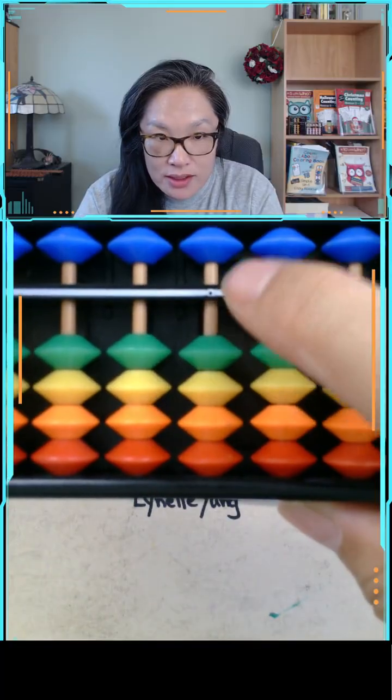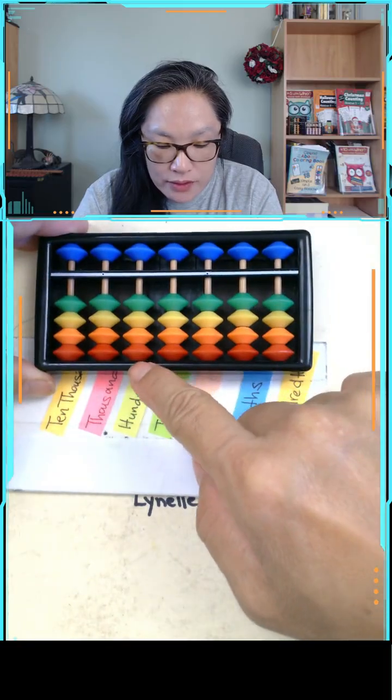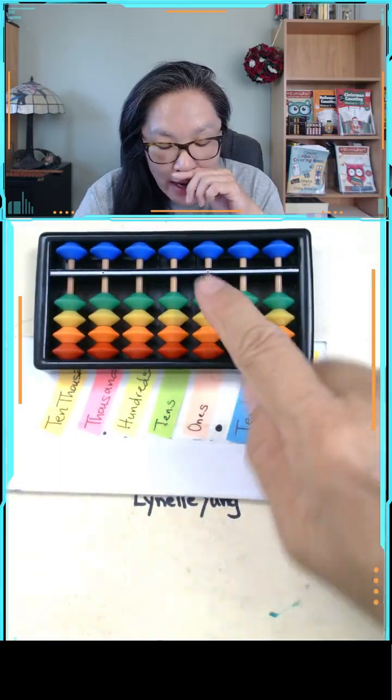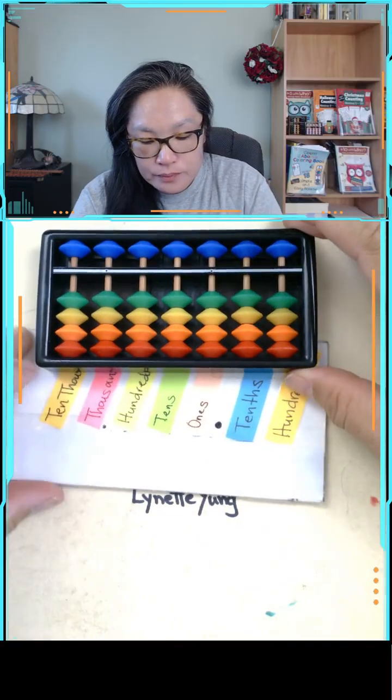Yes. So looking at this, there is an indicator. There's my dot. This dot tells me this is the ones place. So we have our ones, our tens, our hundreds, thousands, and 10,000s. Every column is a place value. After the ones is our decimal, so we have our tenths and our hundredths.